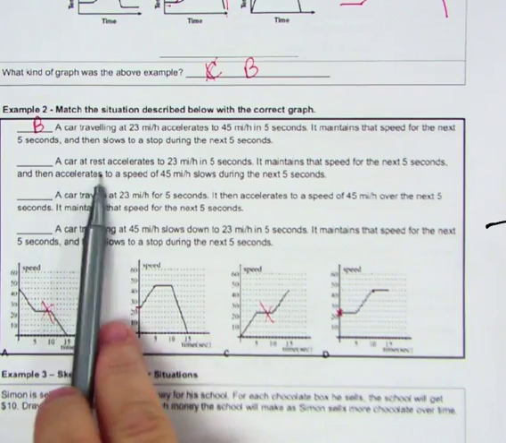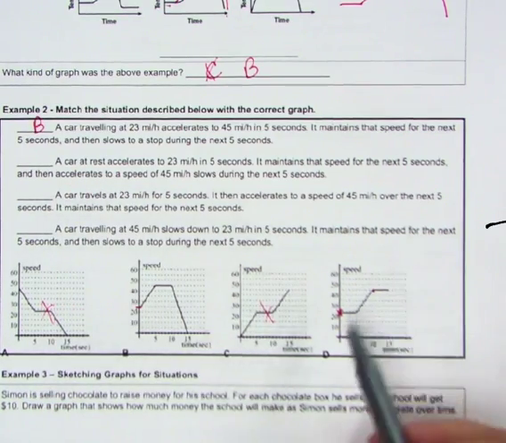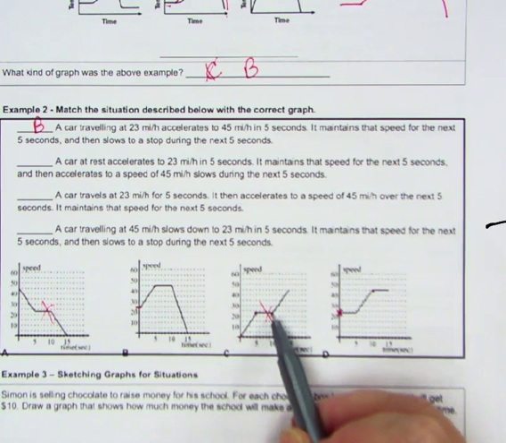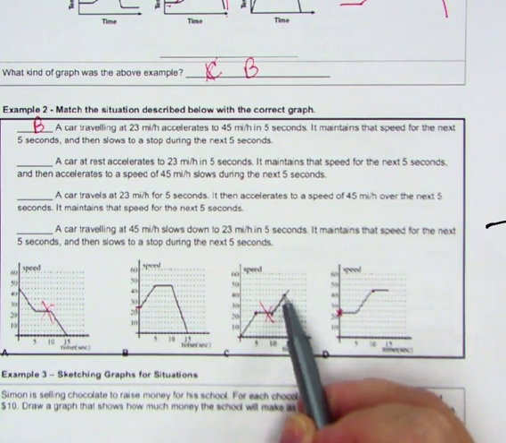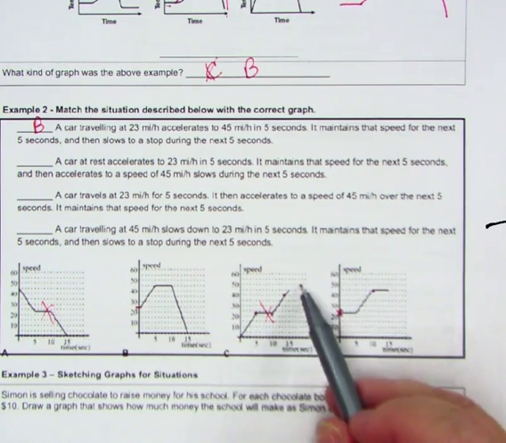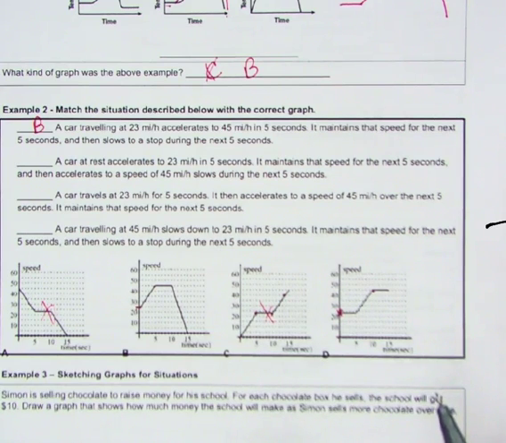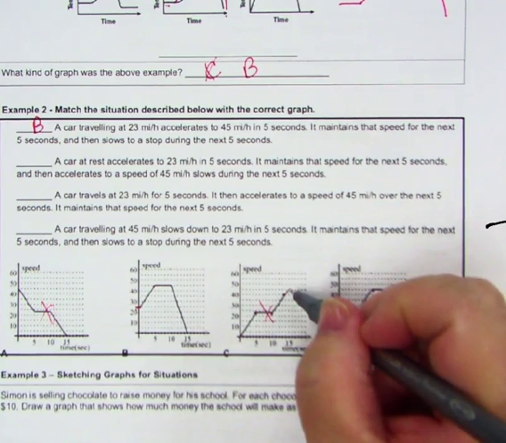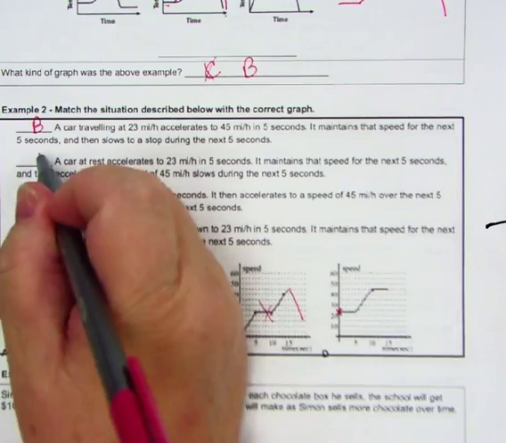So then we look at this. A car at rest accelerates to 23. That's this one, rest to 23. And then it maintains that speed for 5 seconds. And then it accelerates to 45 and slows during the next 5 seconds. Okay. This one, but then it needs to slow. This would have this, but we'll say C.